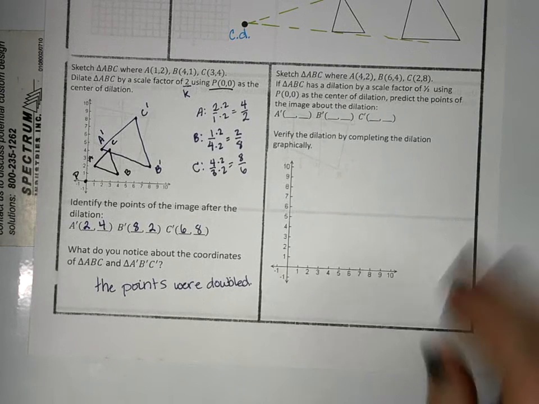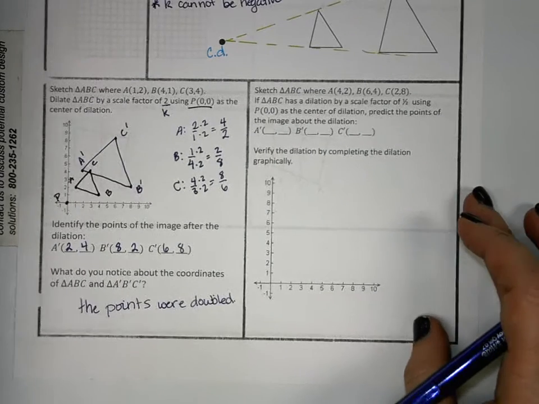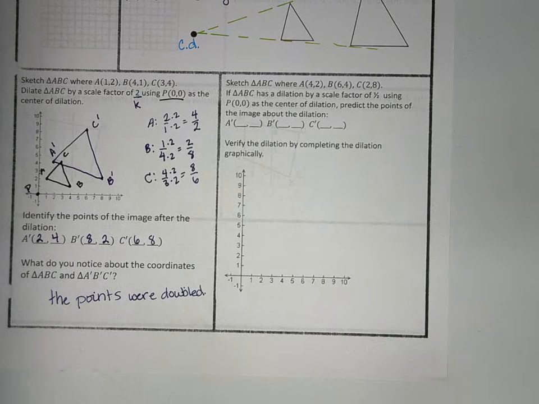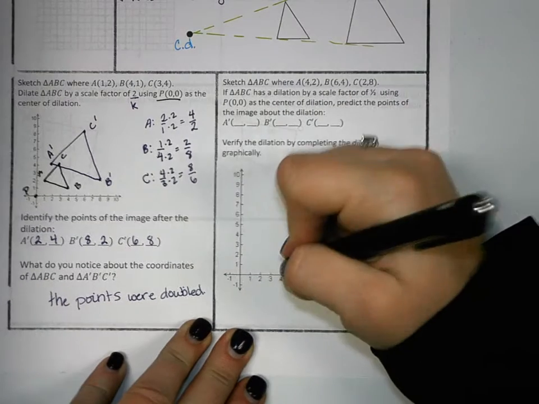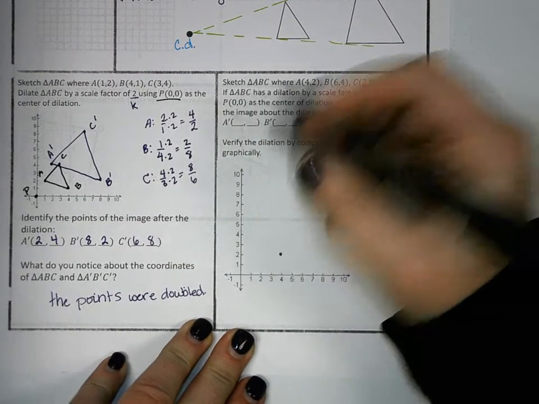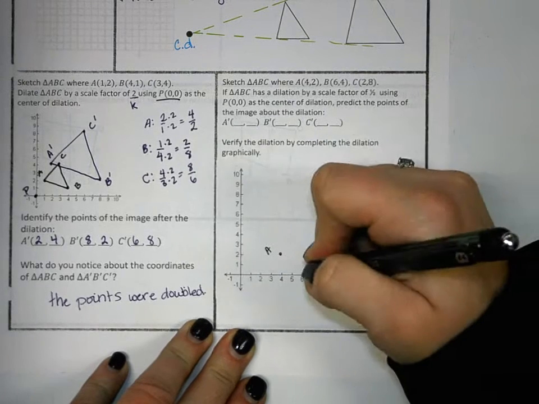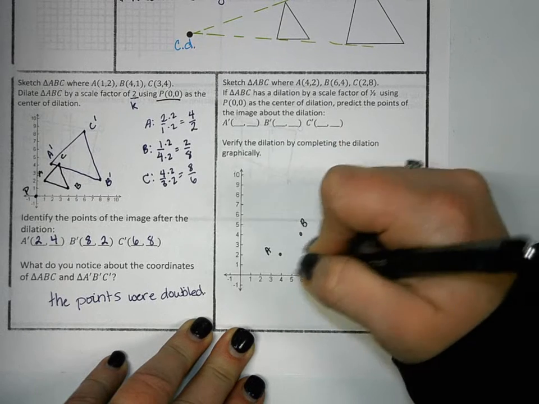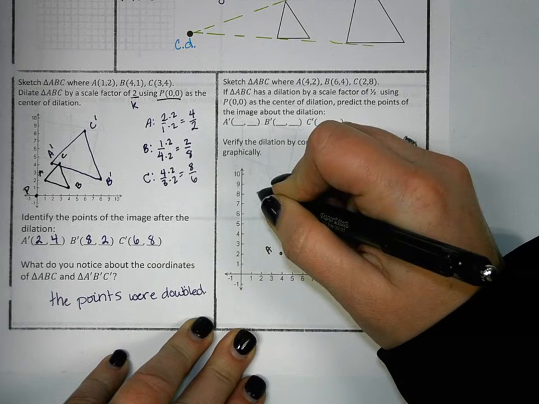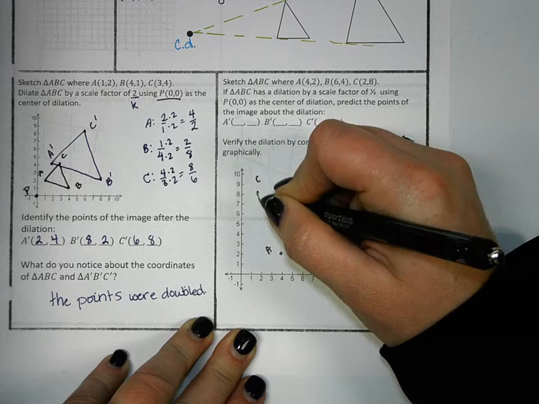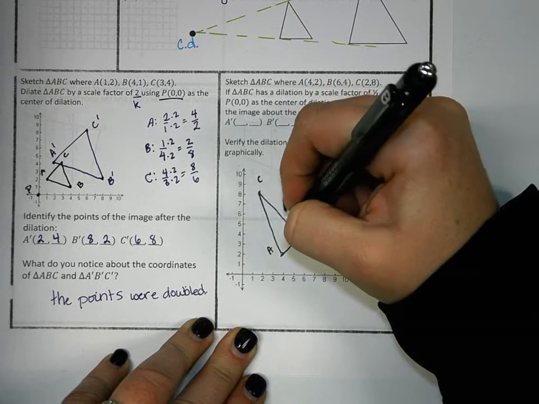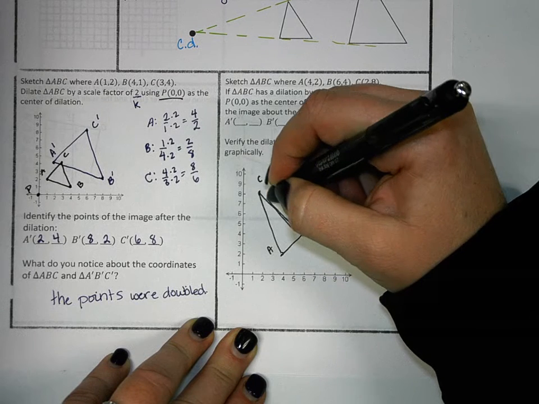Okay, so let's predict what we think our new ordered pairs would be. So here we have, again, 3 ordered pairs. We have 4, 2, so we'll call that A. 6, 4, B. And 2, 8, C. So here's our starting shape. Oh, way off on that one.